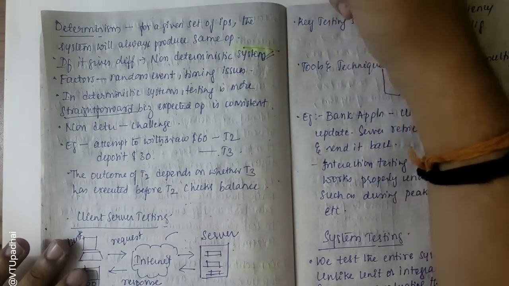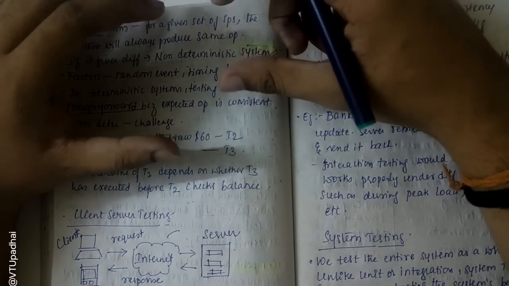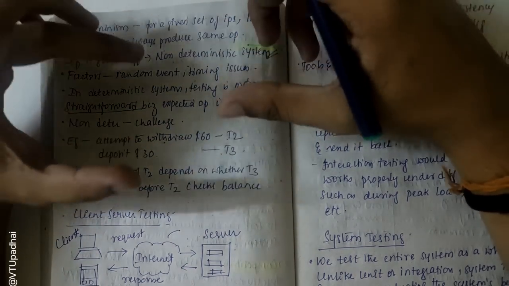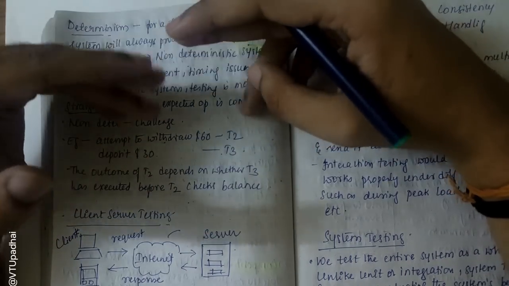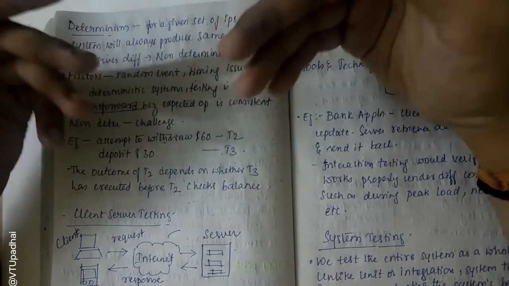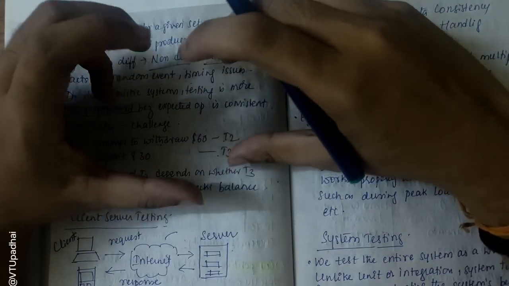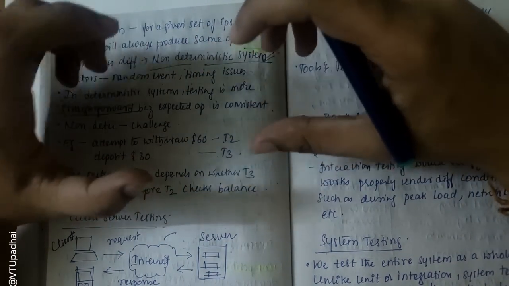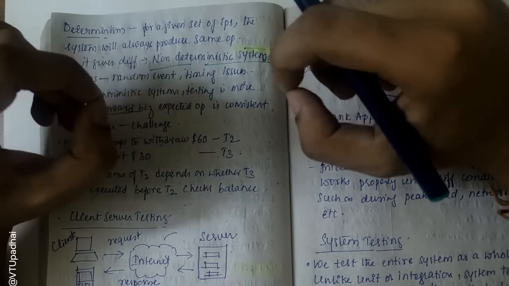For a given set of inputs, the system will always produce the same output. If the system always produces the same output, then that system could be called a deterministic system. If the output produced is different, then it is termed a non-deterministic system. When I perform testing on a deterministic system, I know that the same output would be generated. That sort of testing is called deterministic testing.